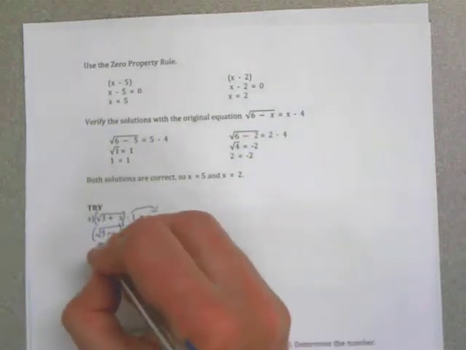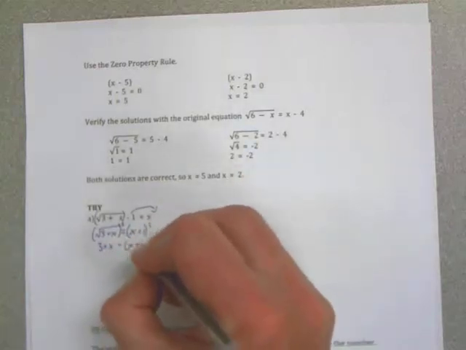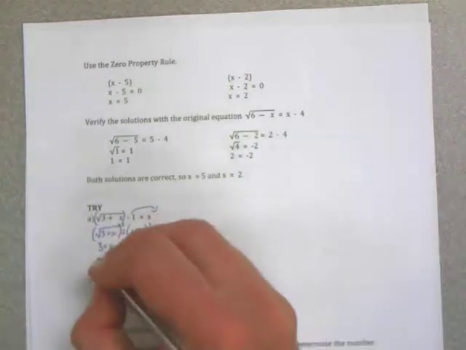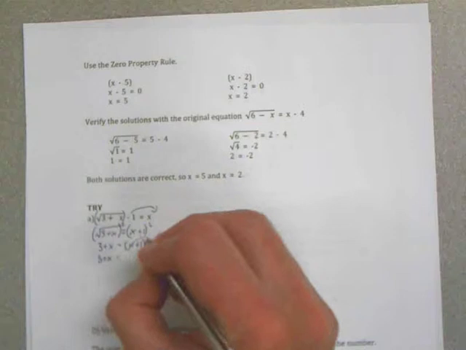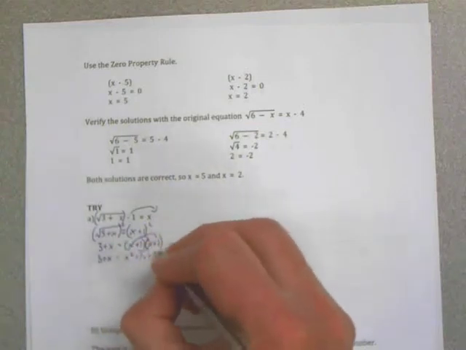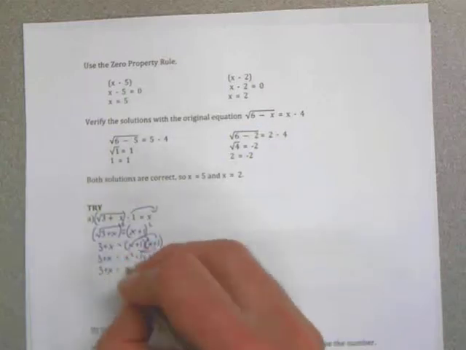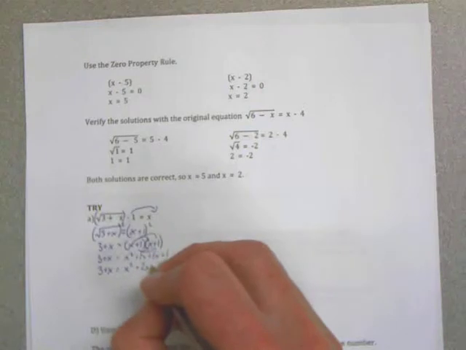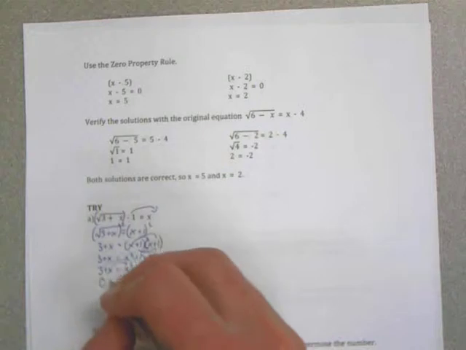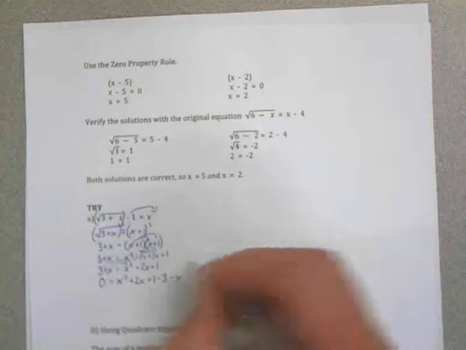By squaring this, I get rid of the radical symbol, so I've got 3 plus x. Here I now have x plus 1 times x plus 1. I've got to expand it, so I'll rewrite this again. X times x is x squared, plus 1x, plus 1x, plus 1. Combine like terms: 2x plus 1. Bring these over. So 0 is equal to x squared plus 2x plus 1 minus 3 minus x.